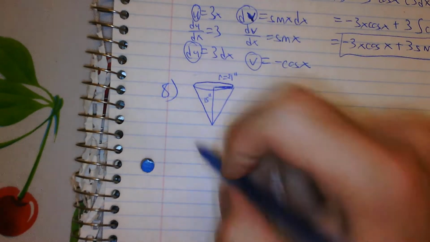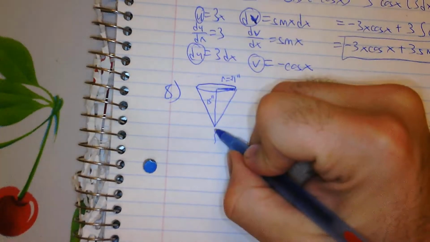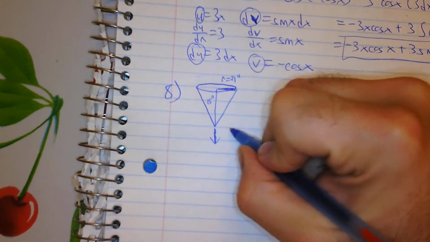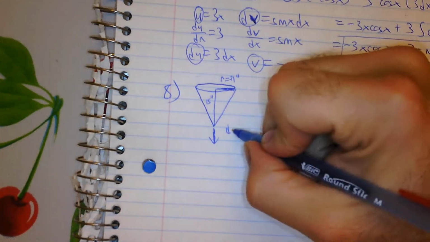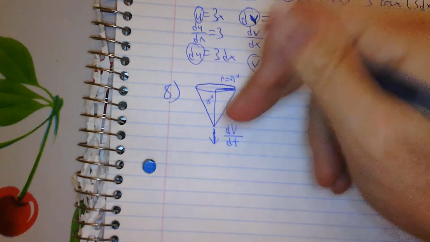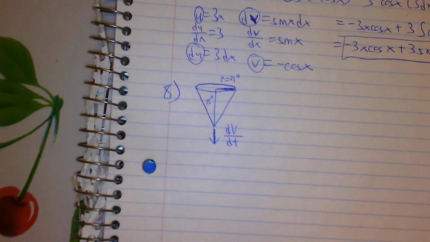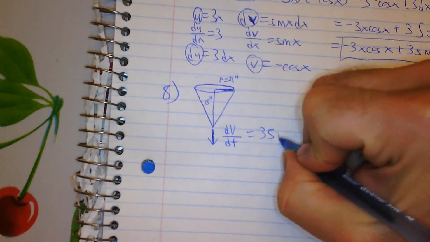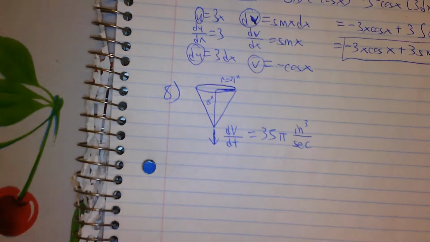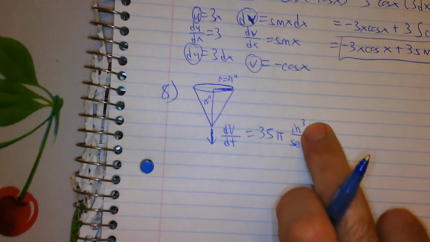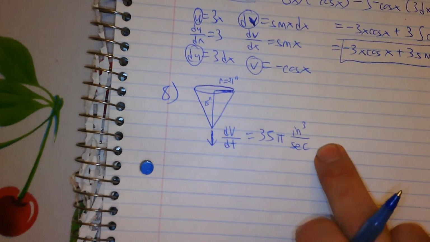If water is flowing out of the vertex, that's out of the bottom. Okay, now think about water flowing out of the bottom. What is that? That's the rate of change of what? Water with respect to time? Yeah, we don't ever say it's the rate of change of water, it's the volume of water with respect to time. So dV/dt, how much water is passing, its volume with respect to time. Water is flowing out of the container at a rate of 35 pi inches cubed per second. Right. Rate of change of volume with respect to time. The units give it away.